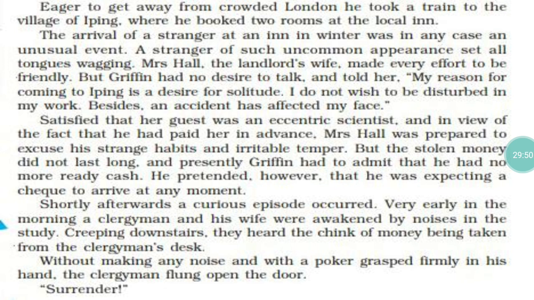Mrs. Hall accepted that her new guest was a strange scientist, an eccentric. See the sentence: satisfied that her guest was an eccentric scientist, and in view of the fact that he had paid her in advance. So Mrs. Hall accepted that her new guest was a strange scientist and eccentric, but she was ready to excuse his temper. What's the meaning, children?